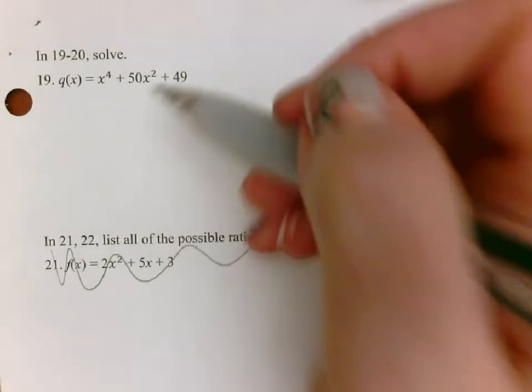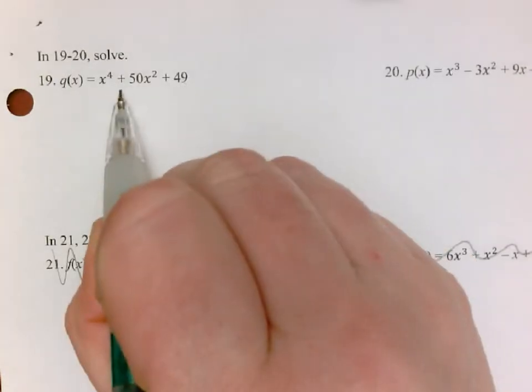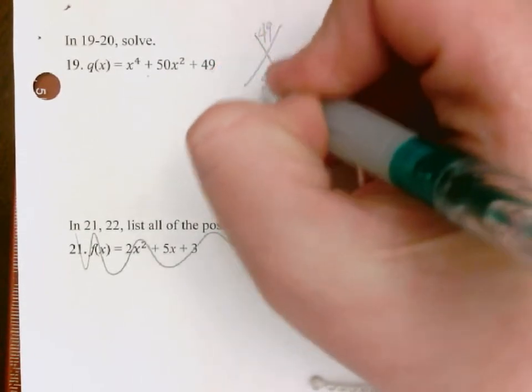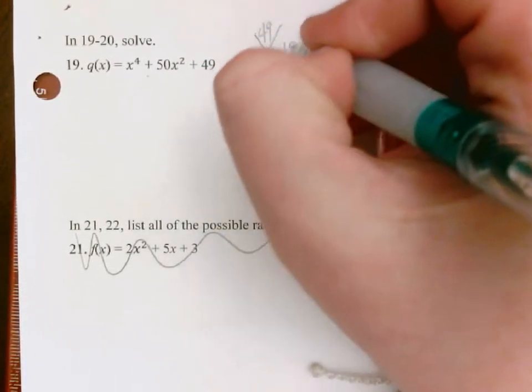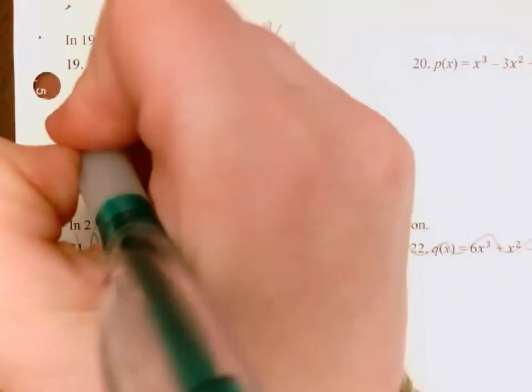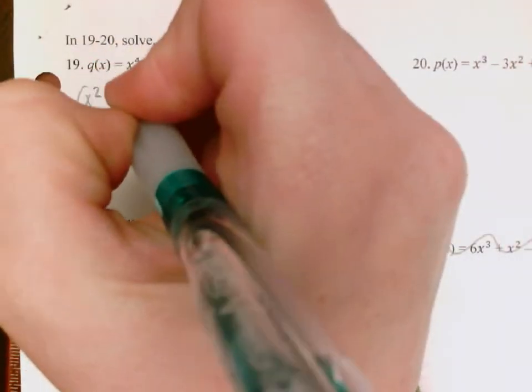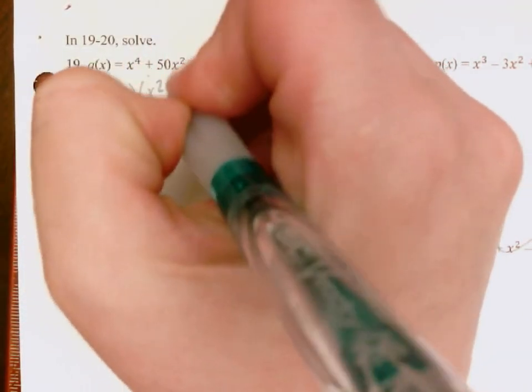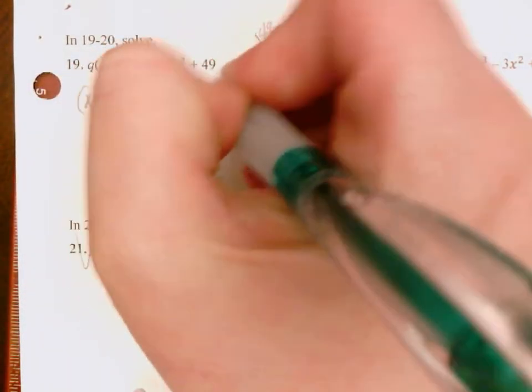So doing this one here, the factors of 49 that add up to be 50. 1, 49. So I'm going to go x squared plus 1, x squared plus 49 equals 0.